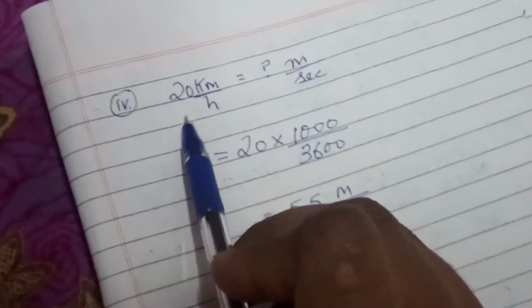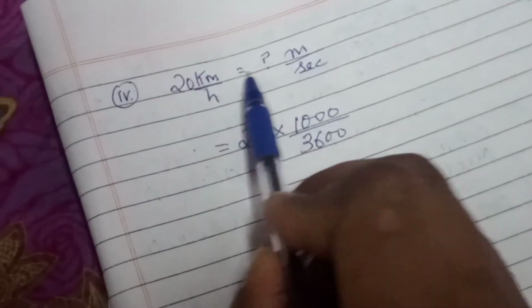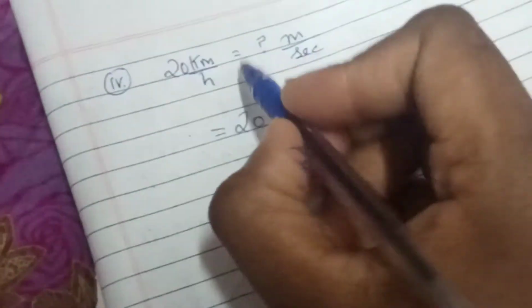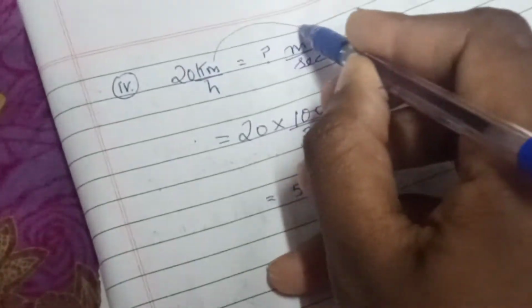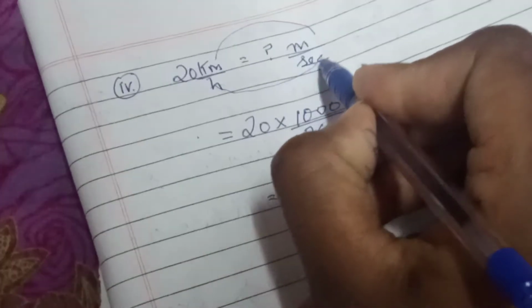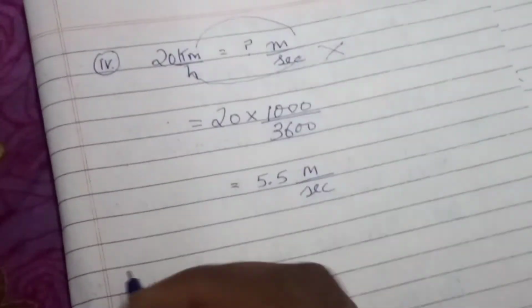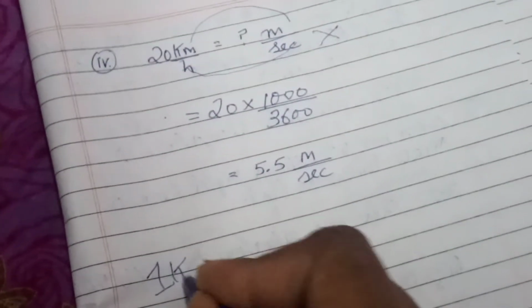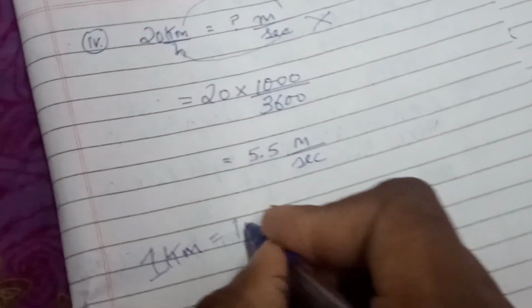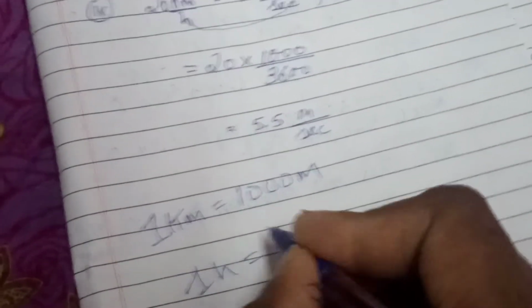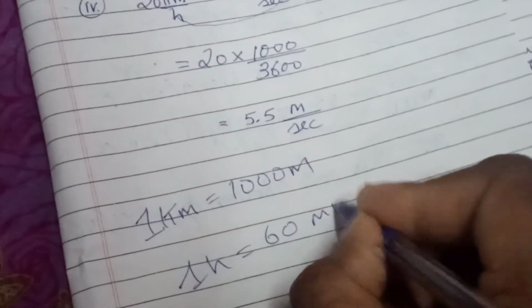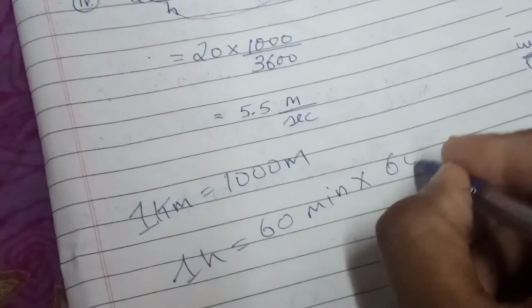Here we can see: convert 20 km per hour to meter per second. That means this time also we are going from bigger to smaller, so we'll simply multiply. We know 1 kilometer is equal to 1000 meter, and 1 hour is equal to 60 minute into 60 seconds.